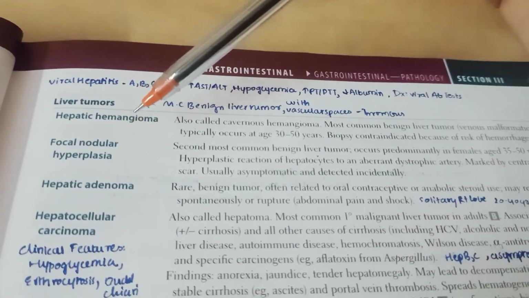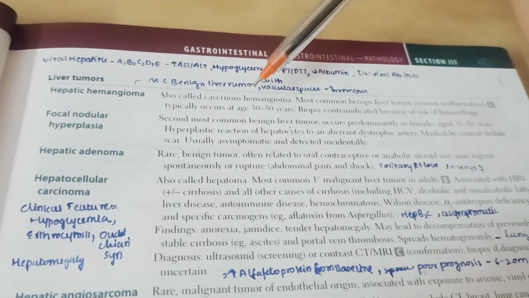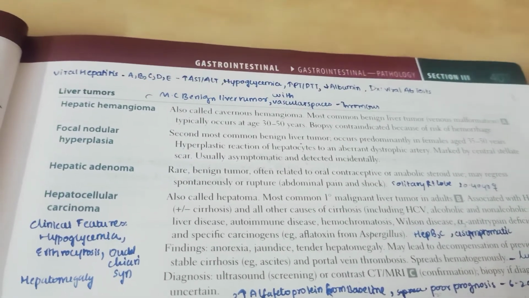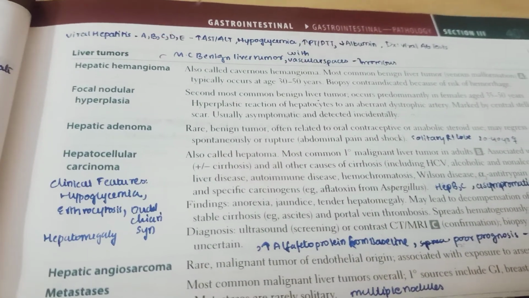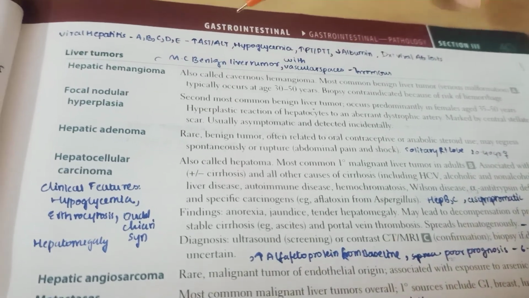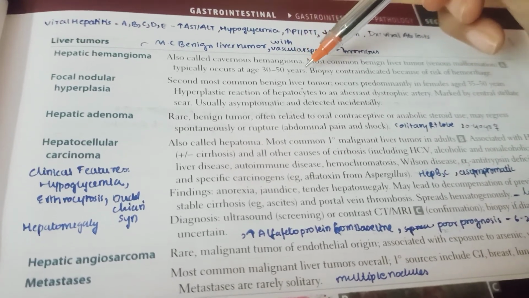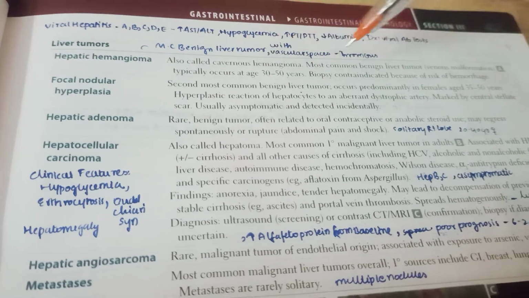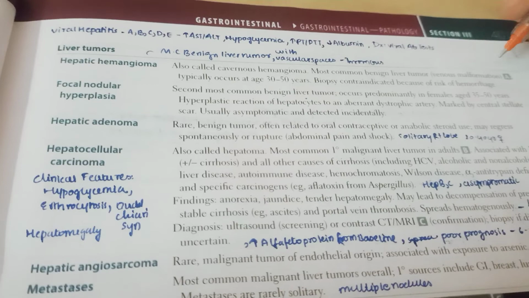So liver tumors are of many types. Let us see liver tumors. First one, hepatic hemangioma, the most common benign liver tumor with vascular spaces. In the name itself you can see hemangioma, that is it is affecting a blood vessel, mostly a venous malformation, seen in the 30 to 50 years age group, and it is mainly called cavernous hemangioma. Biopsy is contraindicated because of the risk of hemorrhage, because it is related to blood vessels, right?